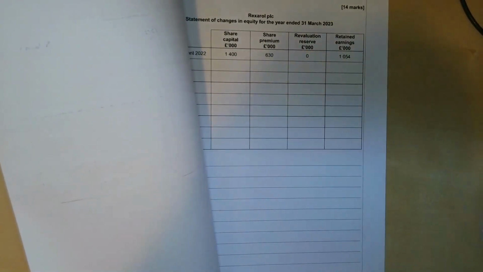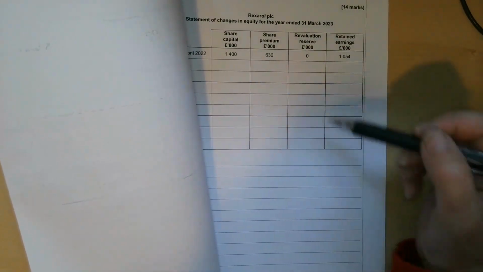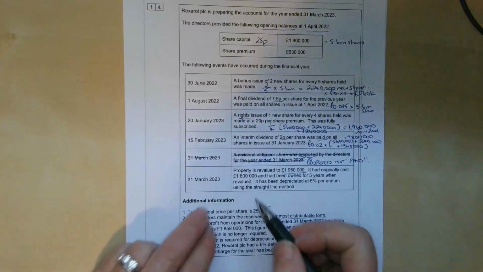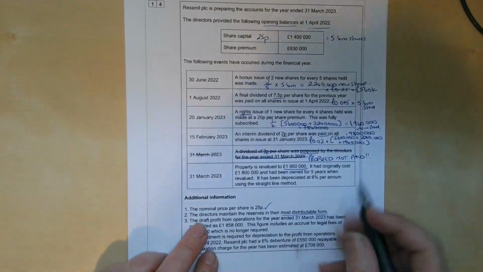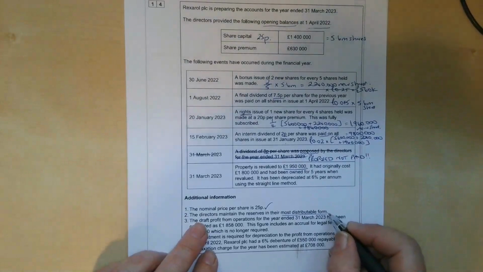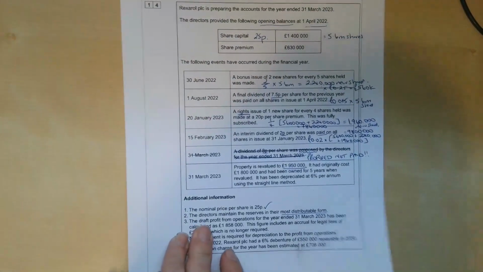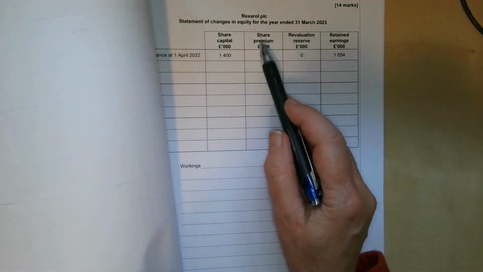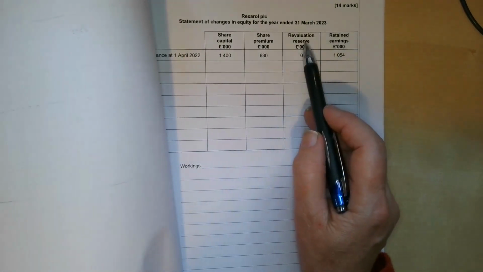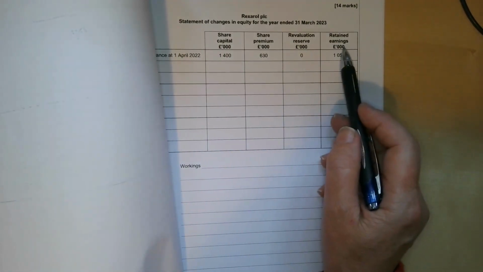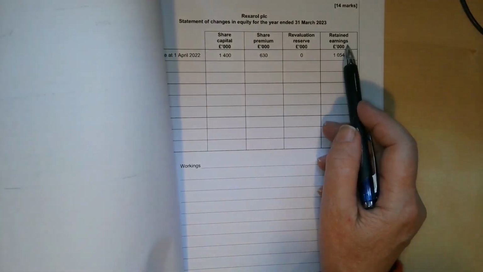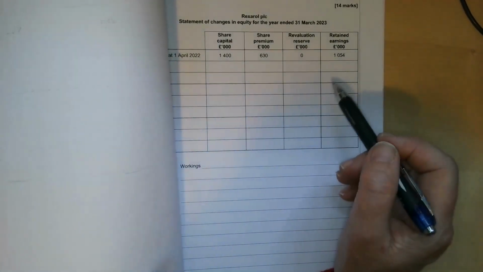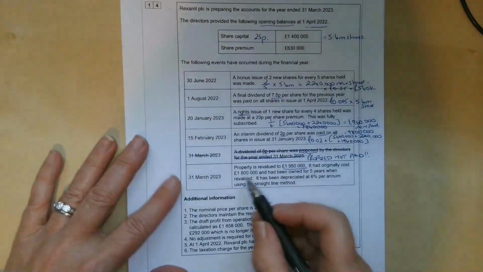The examiner has decided not to give us that, to kind of double check the casting across here. But that's fine. We can just deal with each column in turn. So that just means that if we do a bonus issue, it needs to be paid for wherever possible from the share premium, and if we need to, the revaluation reserve. So we should try and avoid using the retained earnings where possible for things like bonus issues.